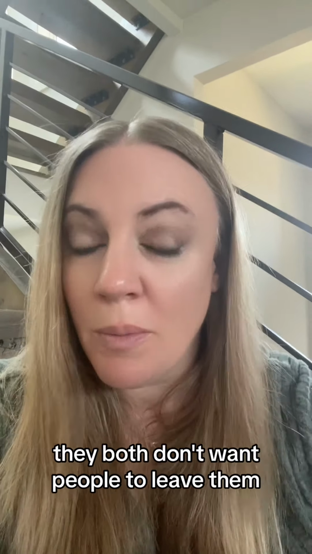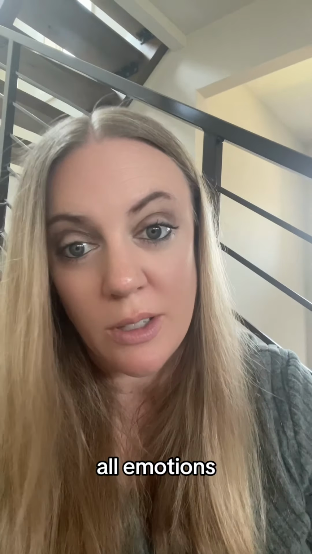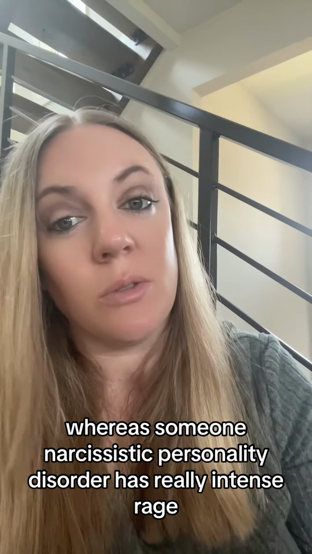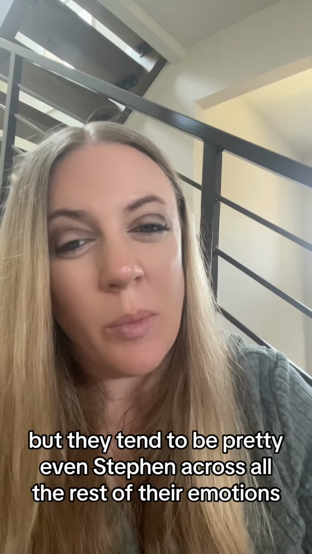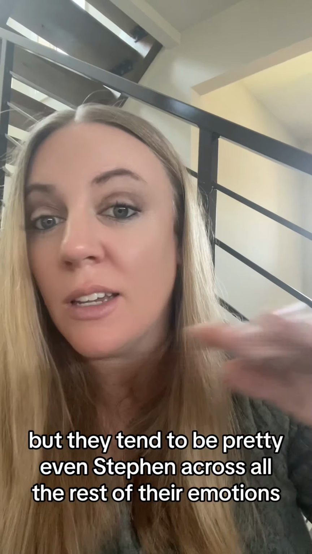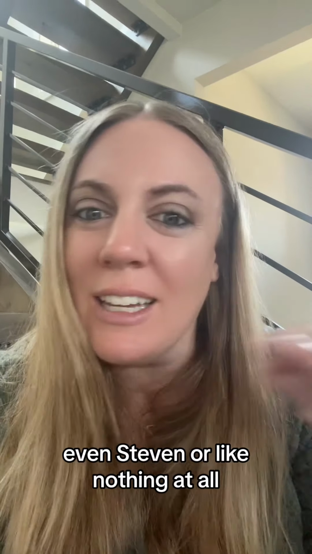Also, people with borderline personality disorder are very intense with their emotions, all emotions. Whereas someone with narcissistic personality disorder has really intense rage, or can have intense rage, but they tend to be pretty even Steven across all the rest of their emotions. Even Steven, or like nothing at all.